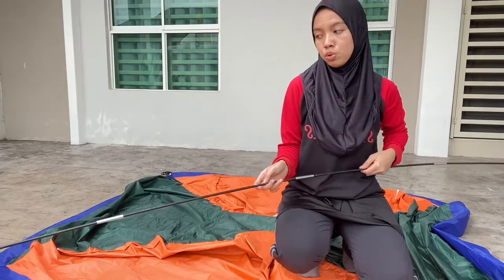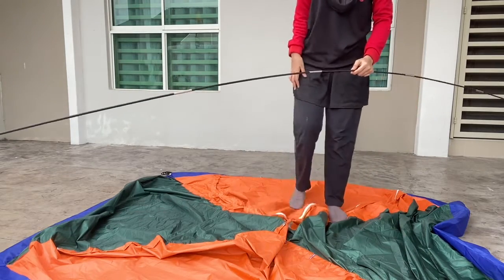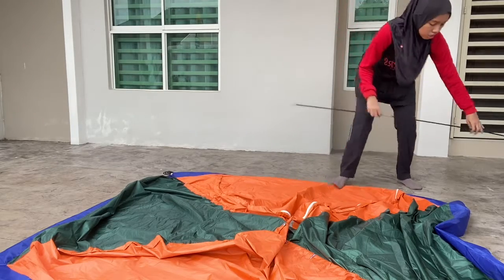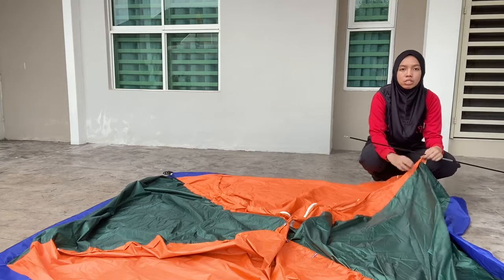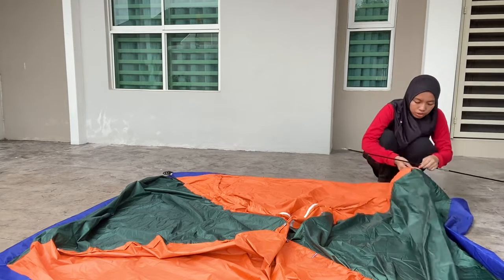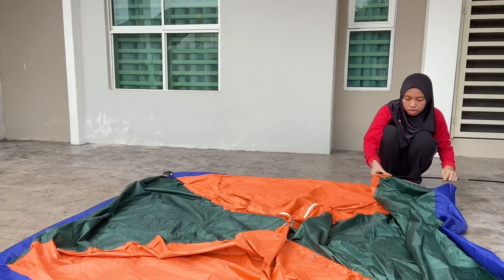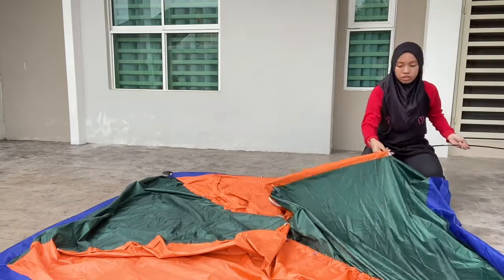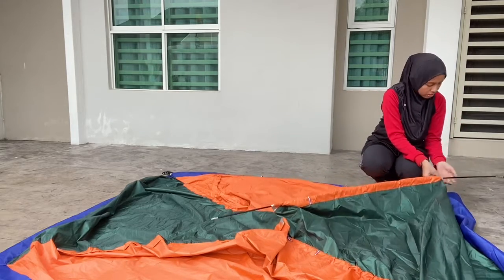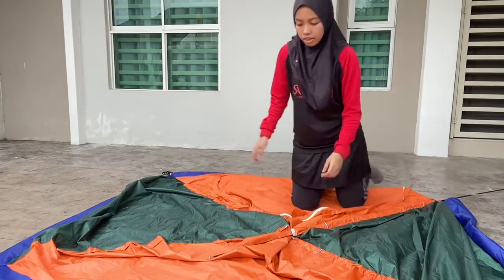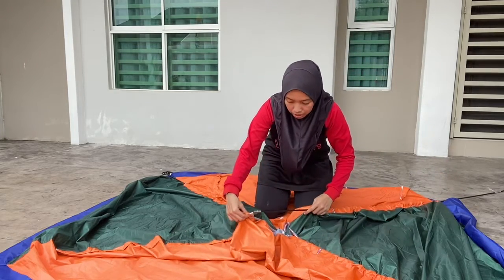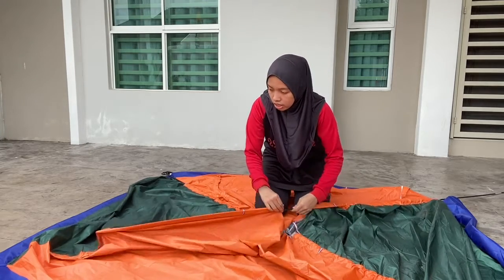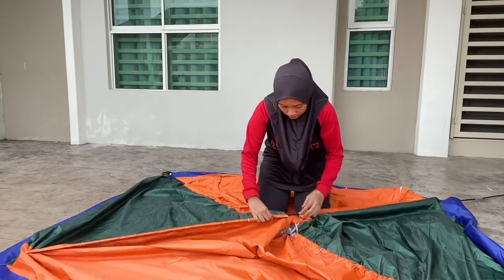Then you need to insert the tent poles into the tent sleeves. The tent sleeves are on the outer part of the tent, and when you insert it, you need to make sure that your tent poles are always attached to each other, because sometimes the tent poles may come unattached. So you just insert them into the tent sleeves.